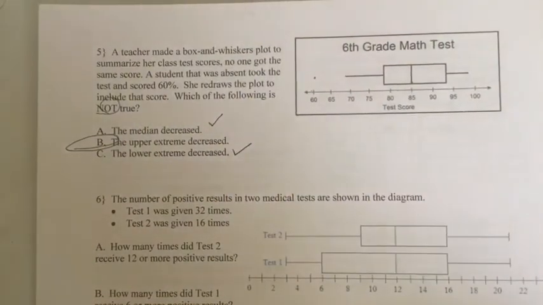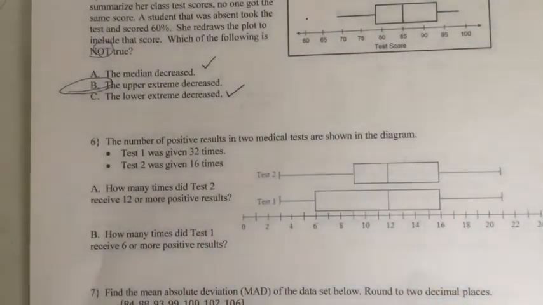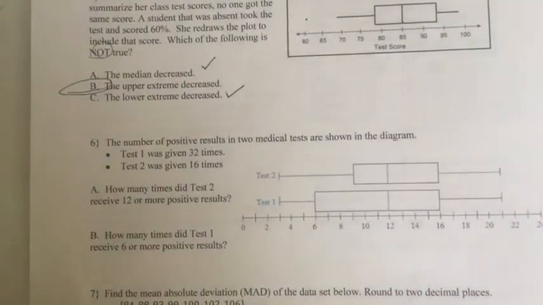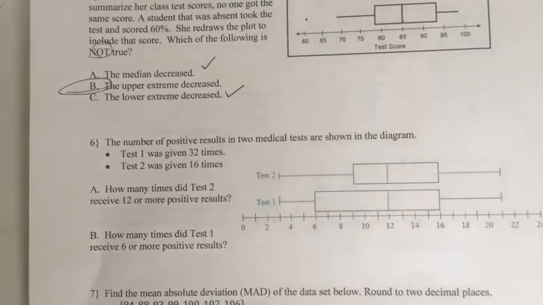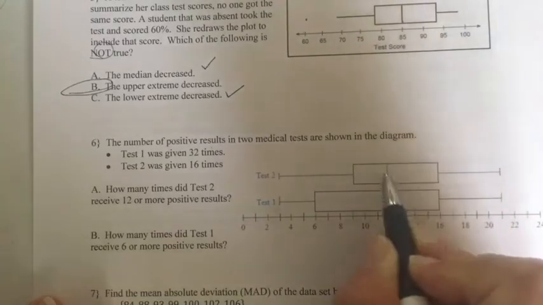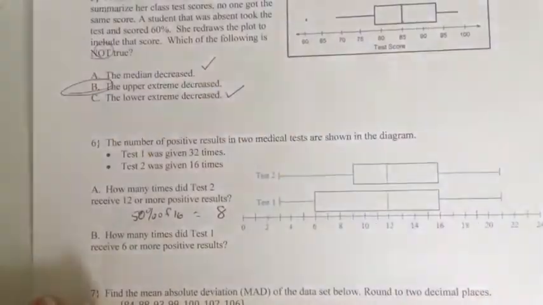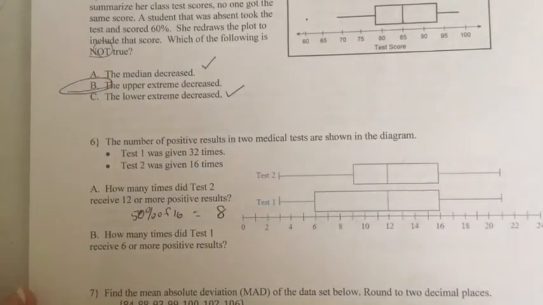Okay. Number 6, you have 2 different tests. Test 1 was given 32 times and test 2 was given 16 times. Remember, in a box and whiskers plot, each part is 25%. It's probably going to be used on this one. Part A says, how many times did test 2 receive 12 or more positive results? So for test 2, 12 or more is all of this. So that's half of it, or 50%. So 50% of the 16 times means 8. 8 times it got positive results.